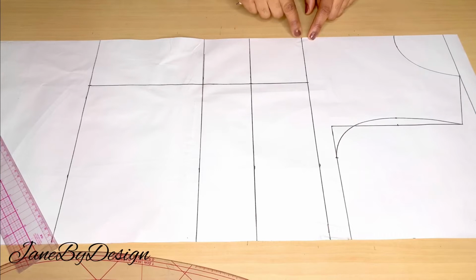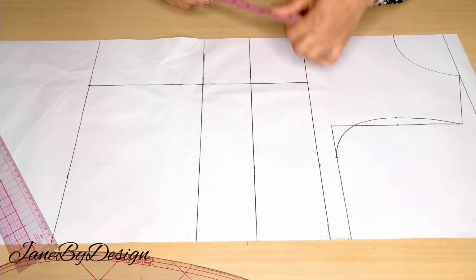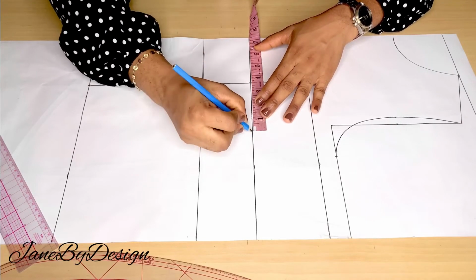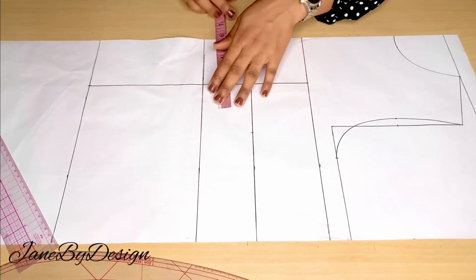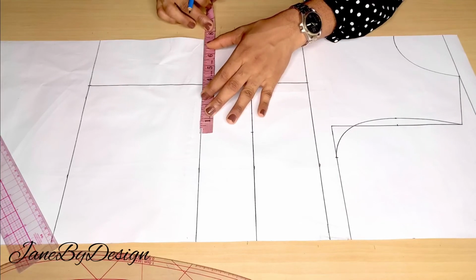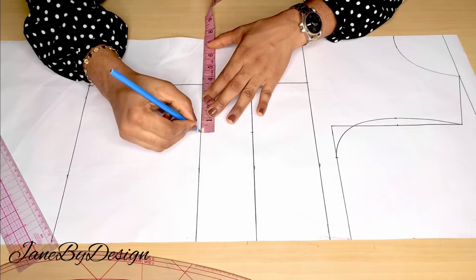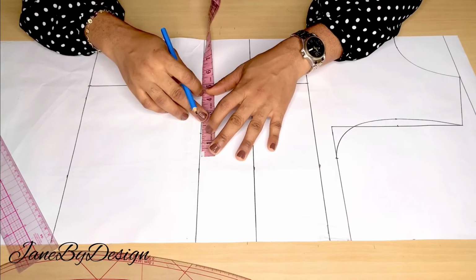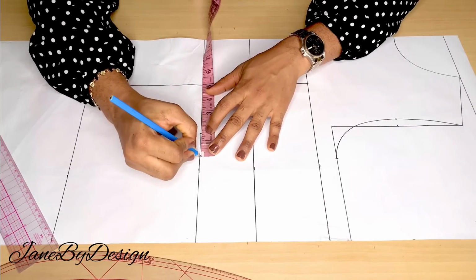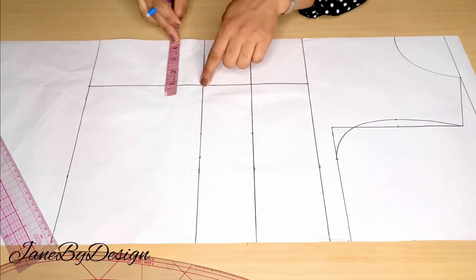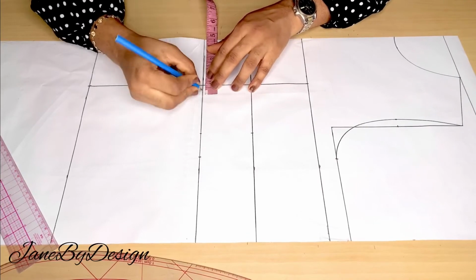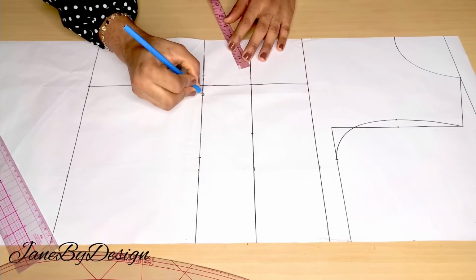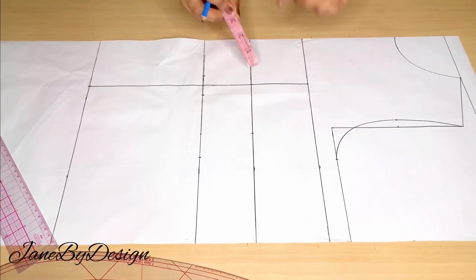But before I open up my dart, I'm going to come to my underbust line and mark my underbust measurement. That is your underbust divided by 4. You place a mark where the measurement is, and then coming down to the waist as well, your waist divided by 4, you place a mark where that is. Now on the waistline, we're going to be taking a dart of 1.5 inch, so we are going to be adding that to our waistline. And then on that line where we marked, I'm going to be opening up the dart legs by 0.75 inch on both sides on the waistline.